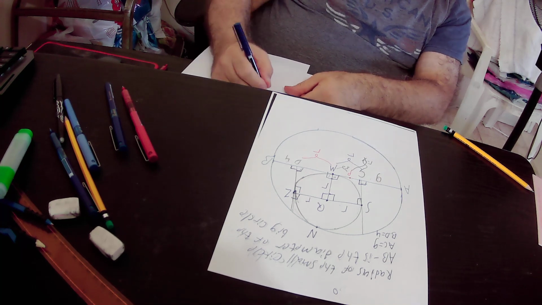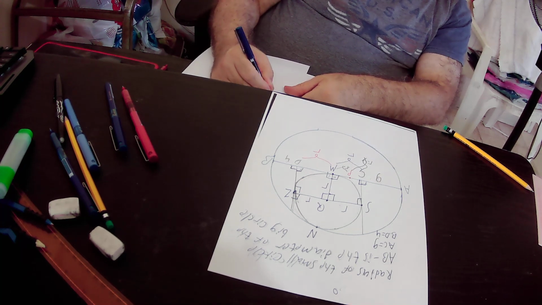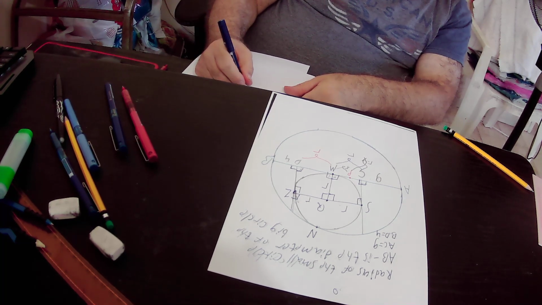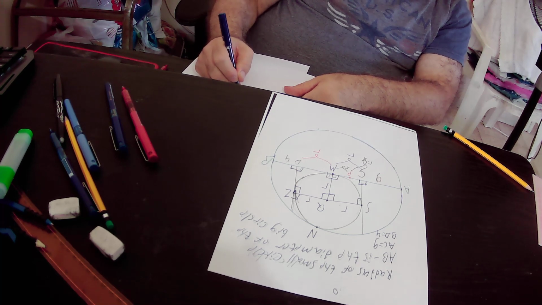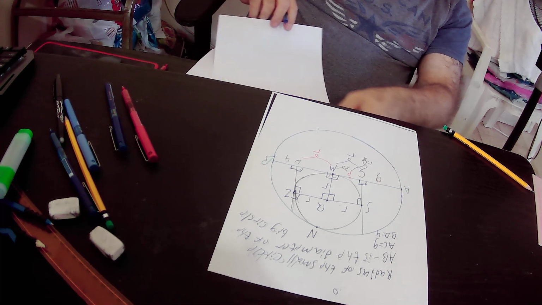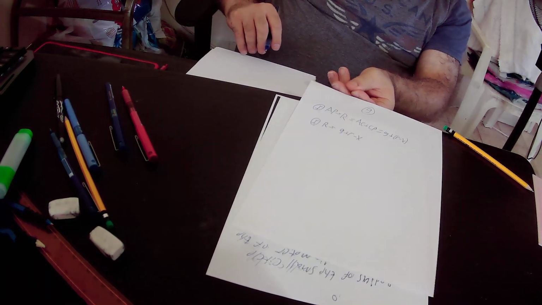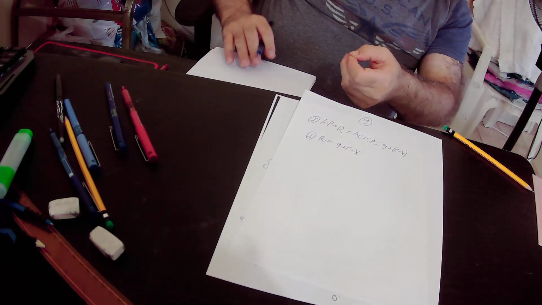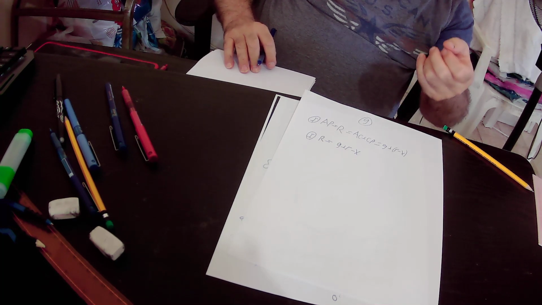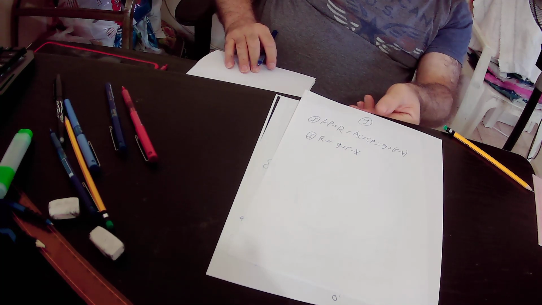So I will write again the equation number 1. It states that the radius of the big circle equals 9 plus small r minus x.